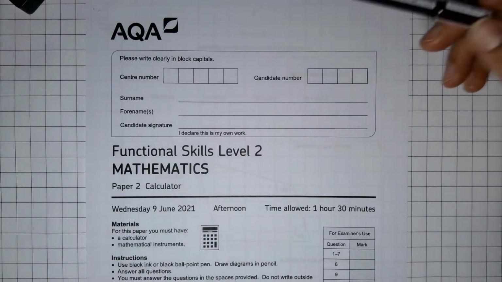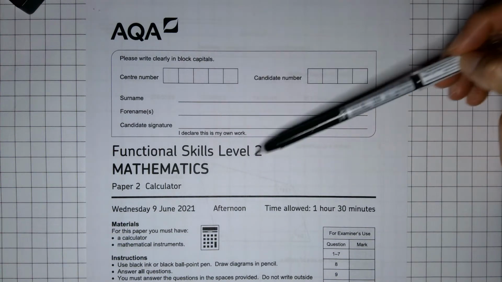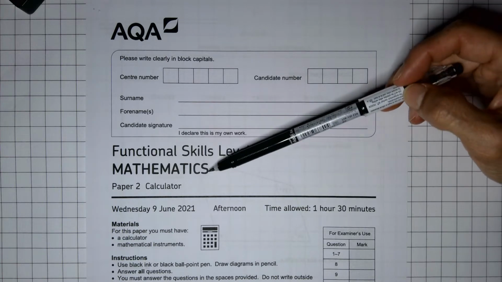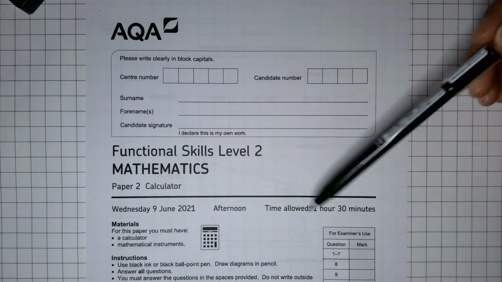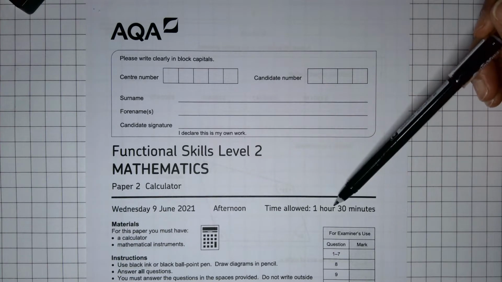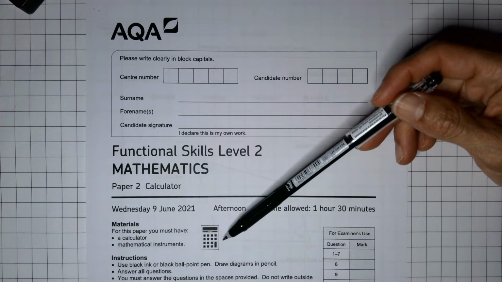Hello, we're going to look at the AQA Functional Skills Level 2 Mathematics Paper 2 for June 2021. As always, it's an hour and a half and you are allowed a calculator. Remember to use a black pen.